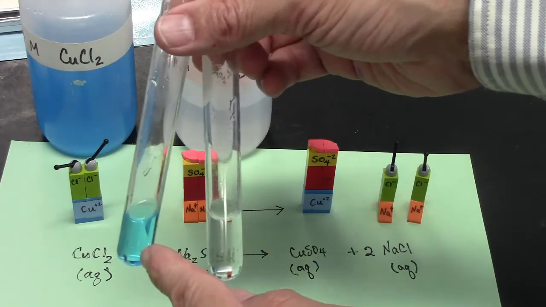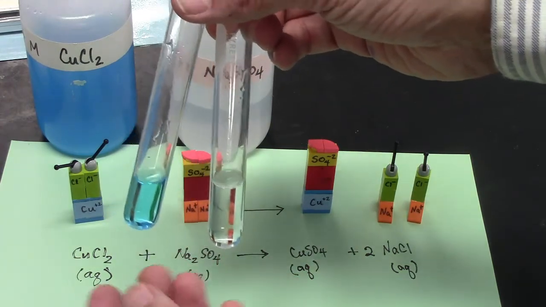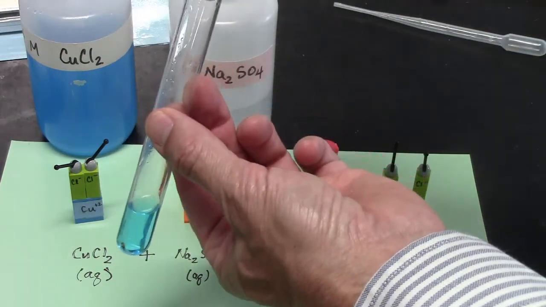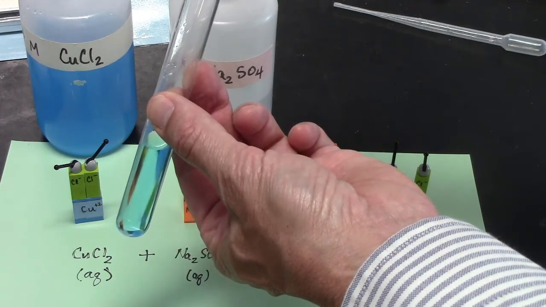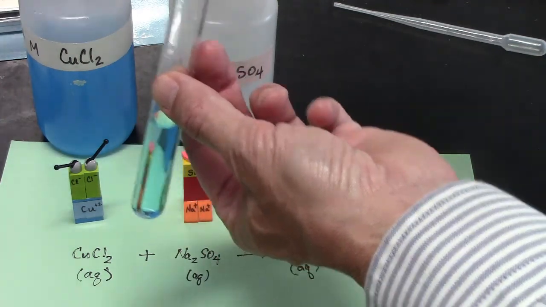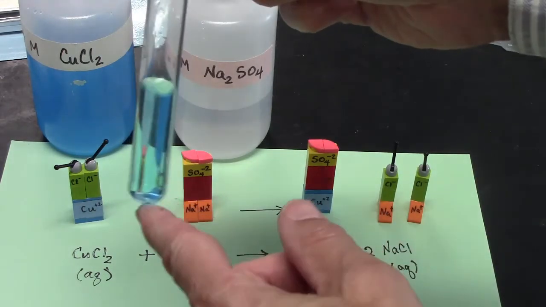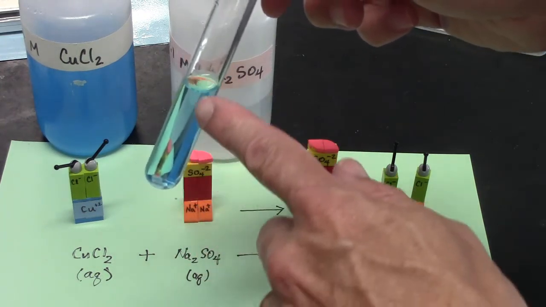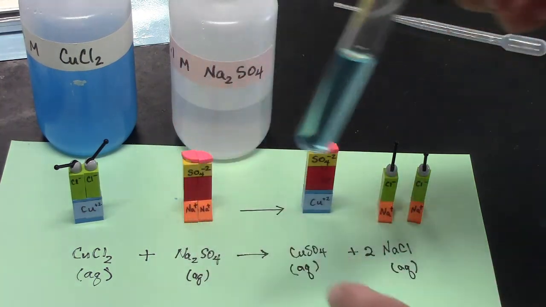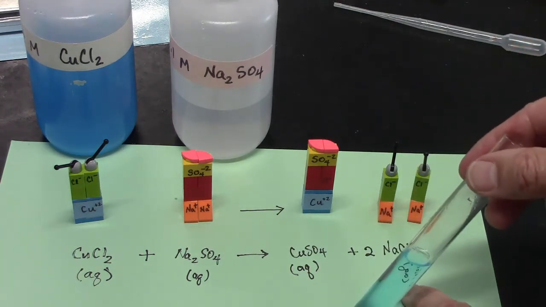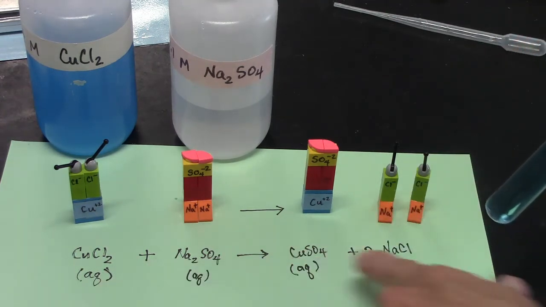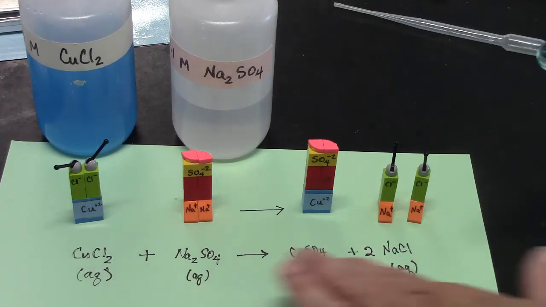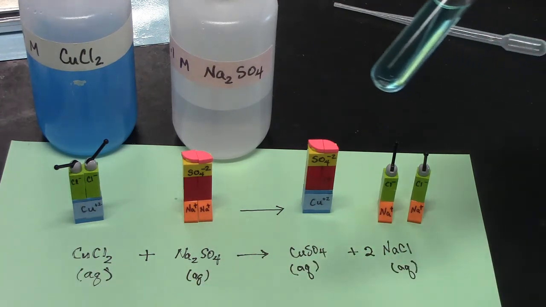Here they are. The copper chloride is blue. The sodium sulfate is colorless. There they are. When I mix them together, I think you can see it's pretty boring. There's no obvious new substance formed. It's clear, transparent, which means the products are dissolved. The symbolic language helped me predict this would be the outcome. Both products are soluble, so no solid will be observed.